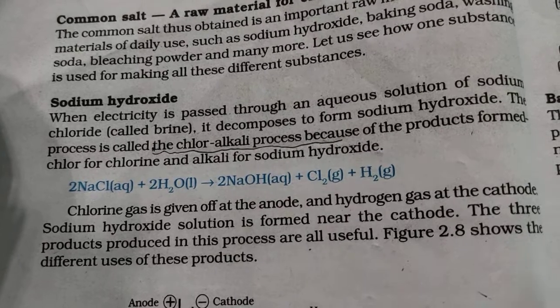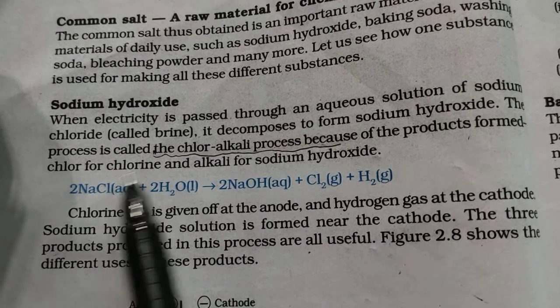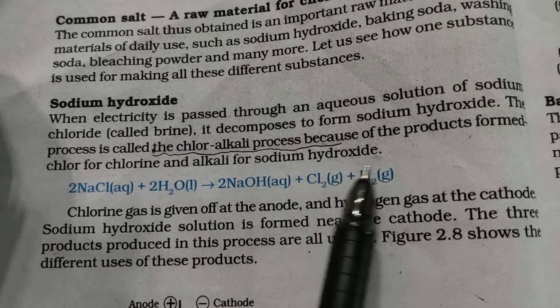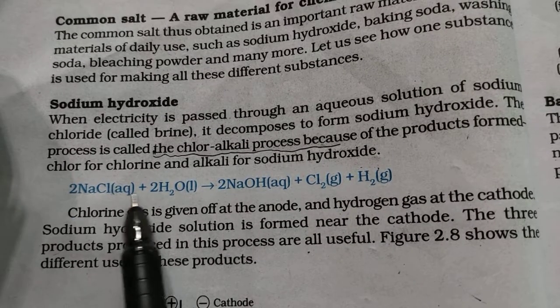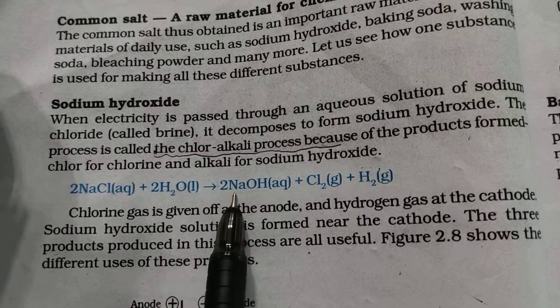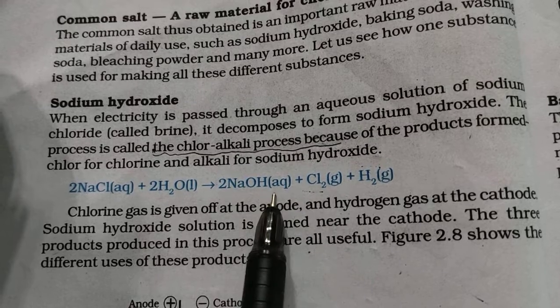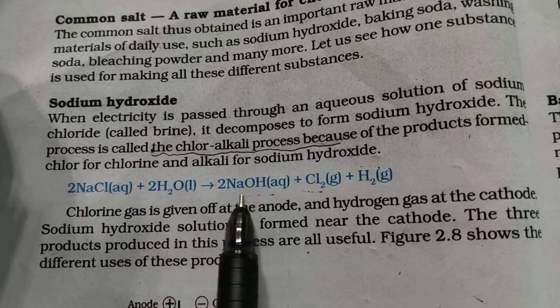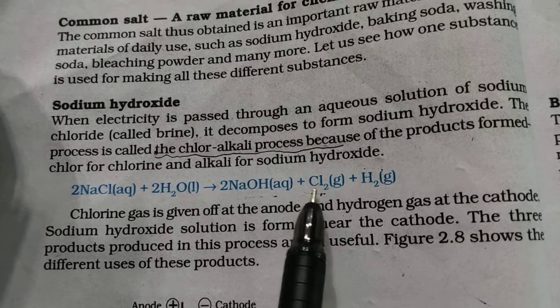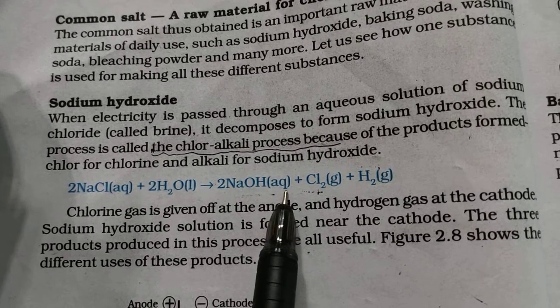So you should write the question as well as the answer. Of the products, chloro is for chlorine and alkali is for sodium hydroxide. You see, this reaction is called the chloro-alkali process. That is, this is chlorine and this is alkali. That is why, as chlorine and alkali are formed, this reaction is also called the chloro-alkali process.